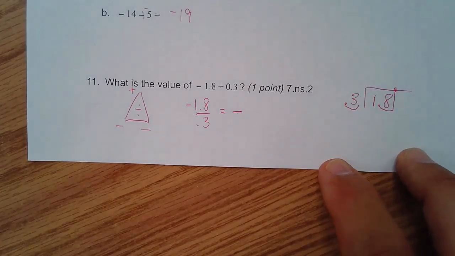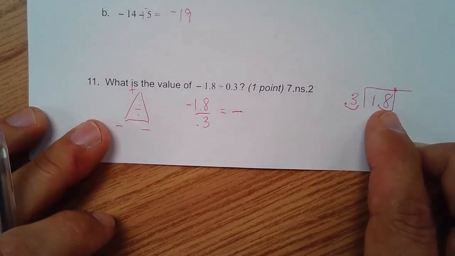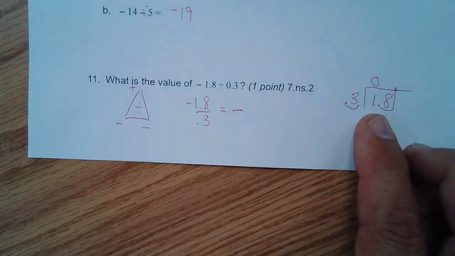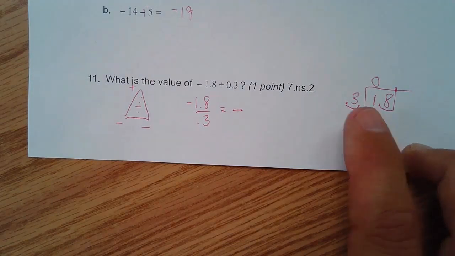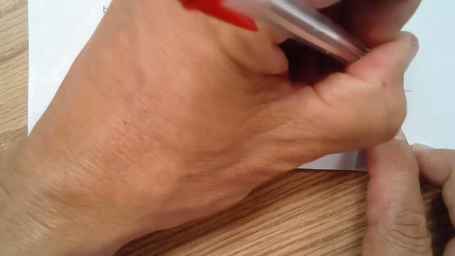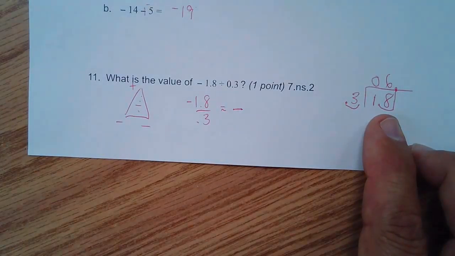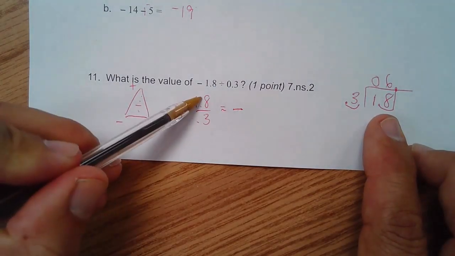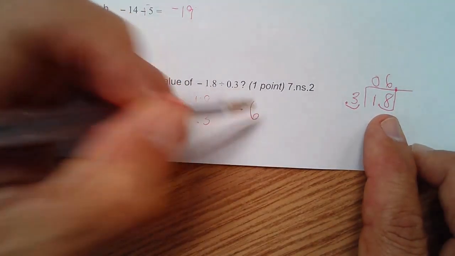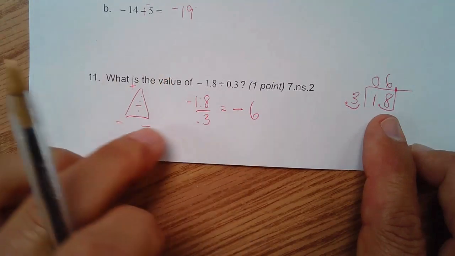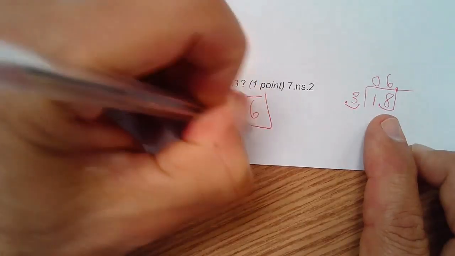So what we have is really 3 going into 18. Now 3 does not go into 1, and it's important, I think, to write that 0 right there. And 3 goes into 18 6 times. So what is the final answer? Well, this divided by this is 6, and we knew the answer was negative from the zero triangle, so the answer is negative 6.